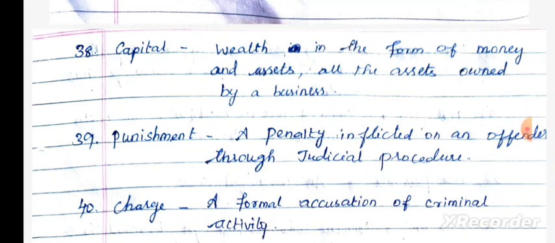So we saw the first 40 words, and the second part we will see in the next video.